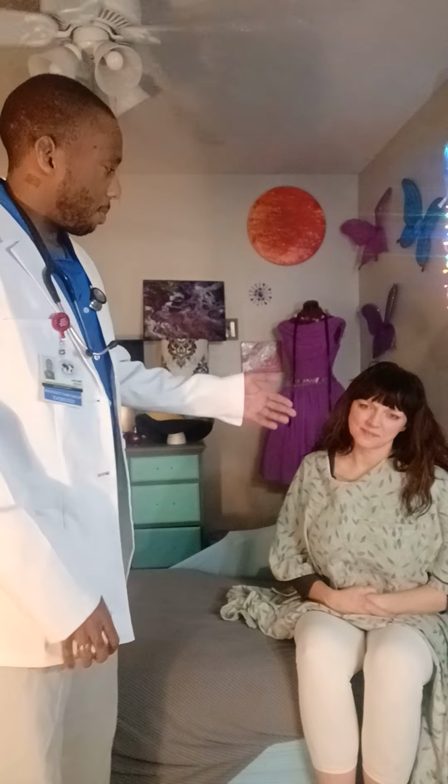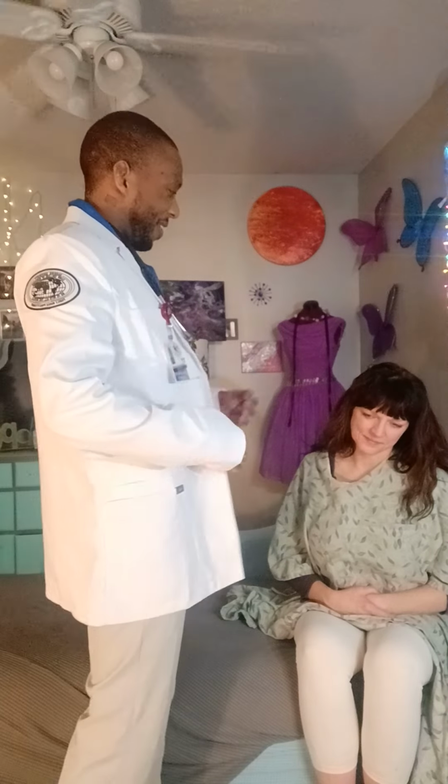Remember, the chest is not symmetrical. There's 2 lobes on the left and 3 on the right to accommodate the heart. That's why there's 2 on the left, but you can't compare both sides to one another. You also want to note any pectus carinatum or excavatum. That's a pigeon chest or funnel chest, and that completes inspection.